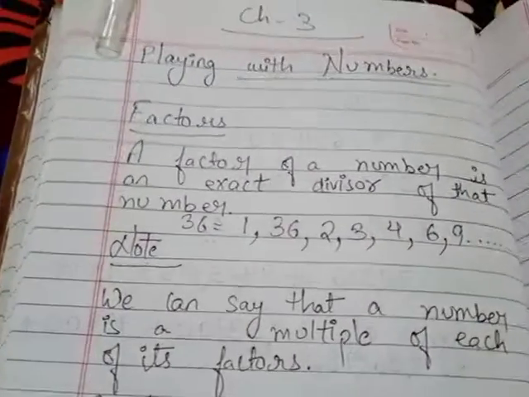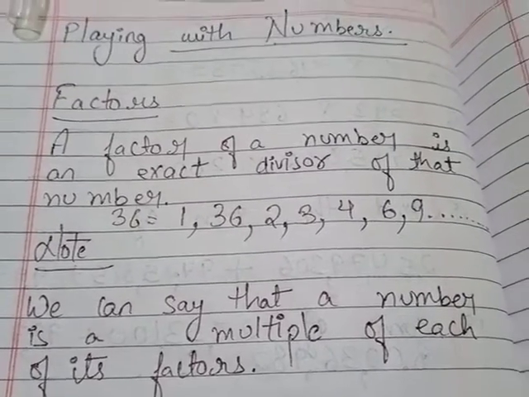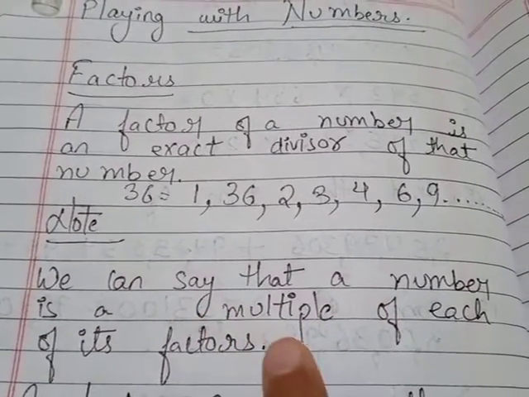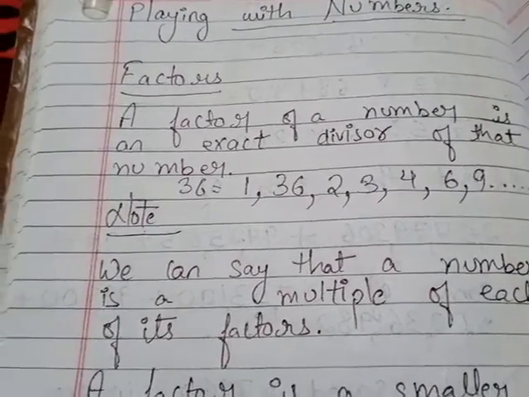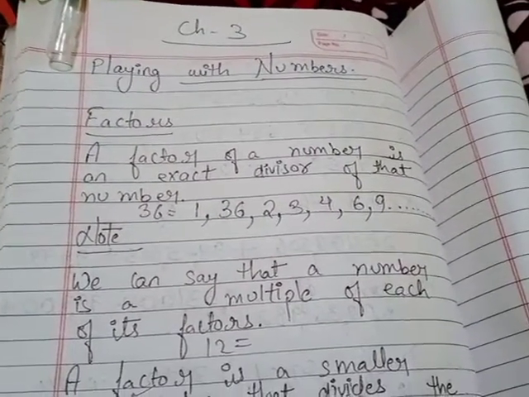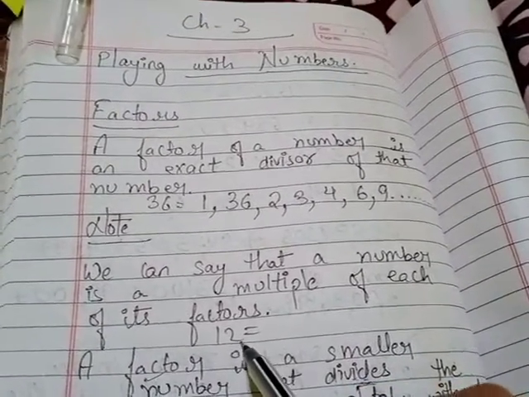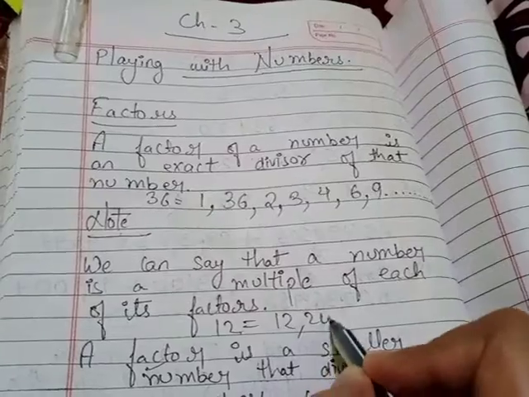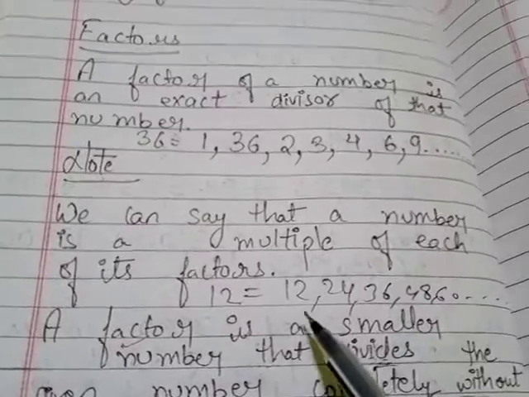One more note point you can see here. We can say that a number is a multiple of each of its factors. What does this mean? You know multiples. Suppose it is asked to write the multiples of 12. In simple language, what are the numbers coming in the table of 12? 12 ones are 12, 12 twos are 24, 36, 48, 60 and so on. So these are the multiples.